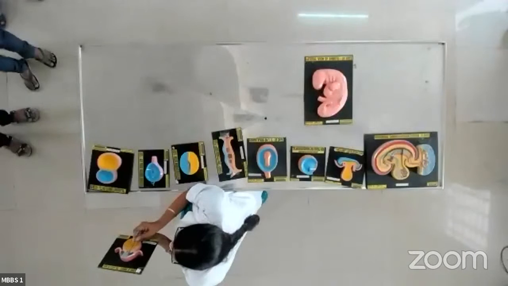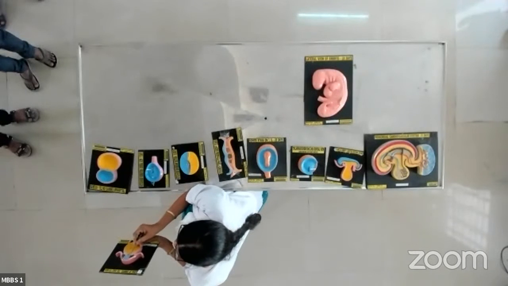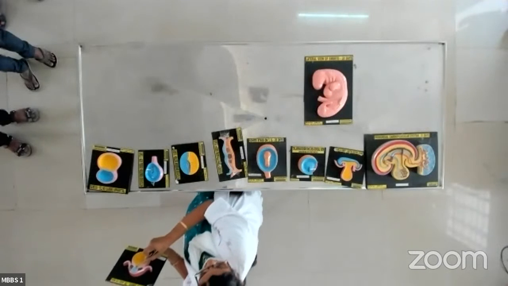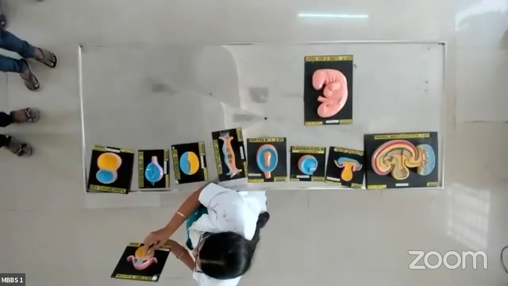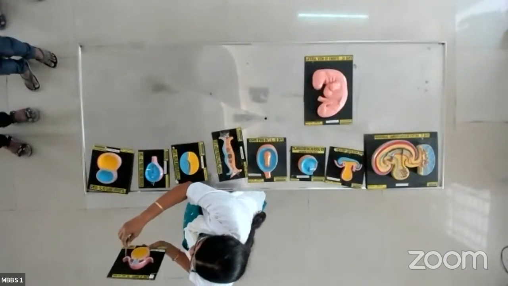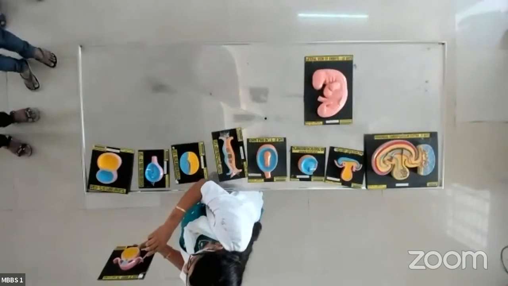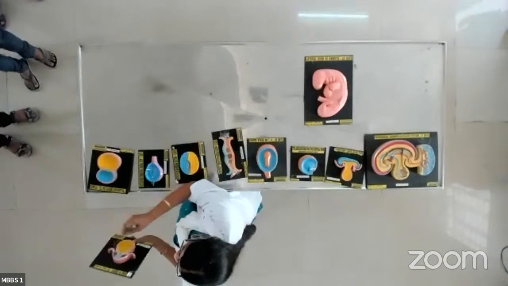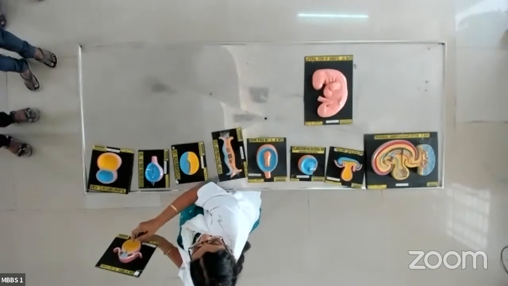Actually, they are not continuous like this. One bunch is here, one bunch is here, dorsolateral to the neural tube. These are the neural crest cells. This is surface ectoderm. It again unites and forms one continuous layer after separation of the neural tube.